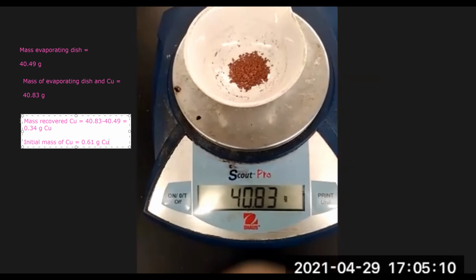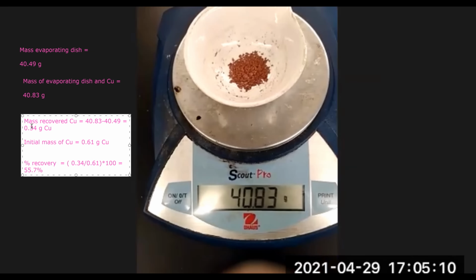So our percent recovery is our mass recovered divided by what we started with times 100, and it's about 55.7%. So obviously we lost half of our product somewhere in the steps.